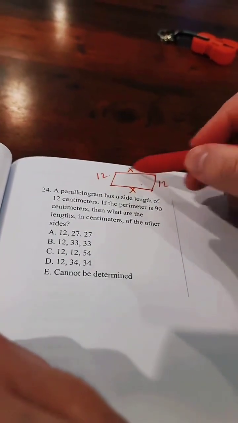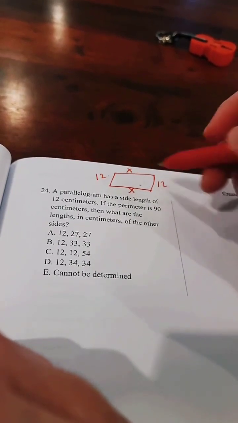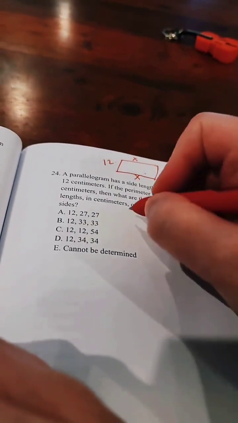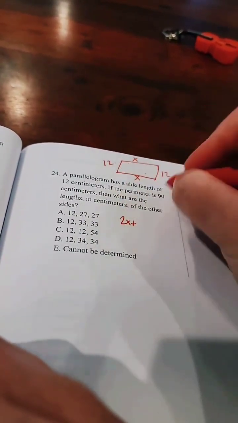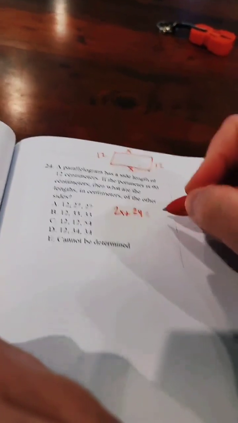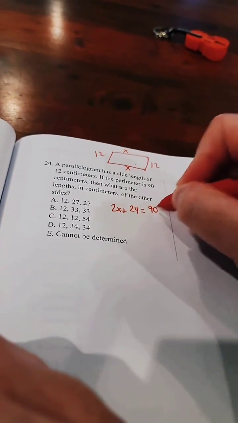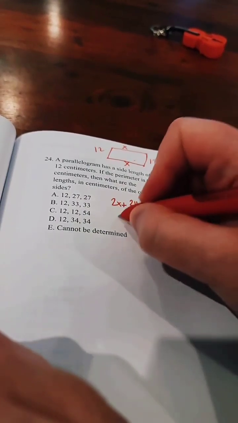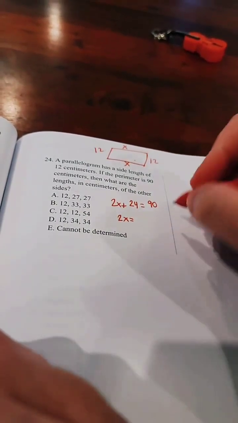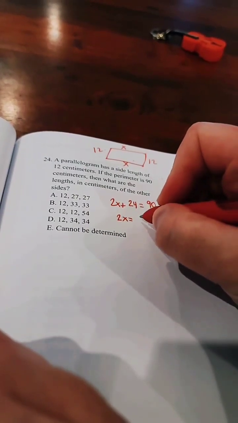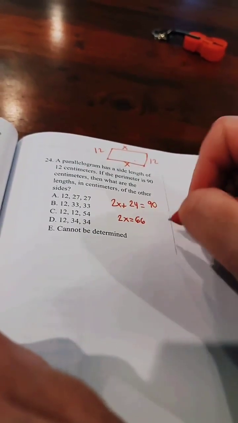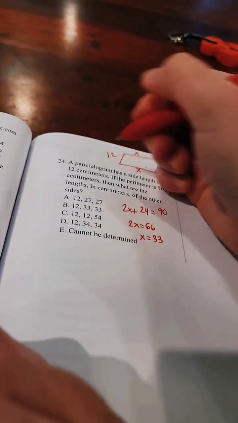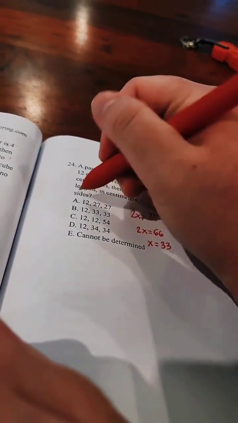The perimeter, meaning when we add up all the sides, is 90. So 12 plus x plus x plus 12 should equal 90. That's 2x plus 24, equal to 90. I'm going to subtract 24 from each side, so 2x is equal to 66. Then I divide each side by 2, and I get x is equal to 33. So these have to be 33, so it would be B.